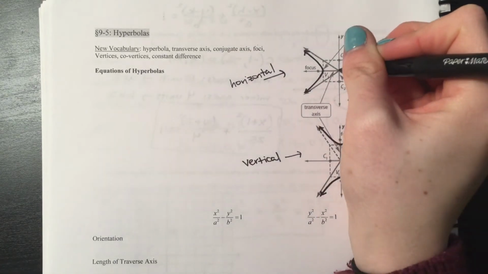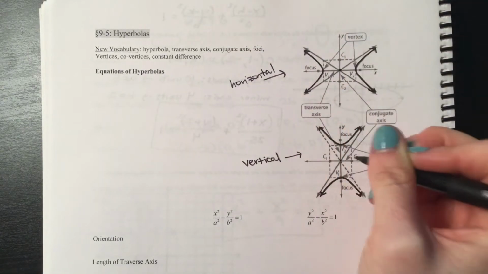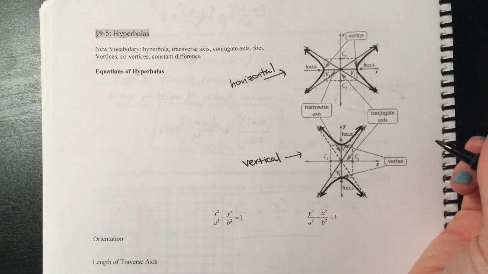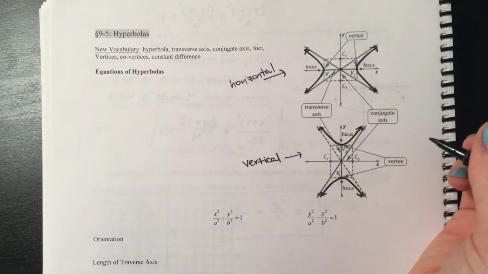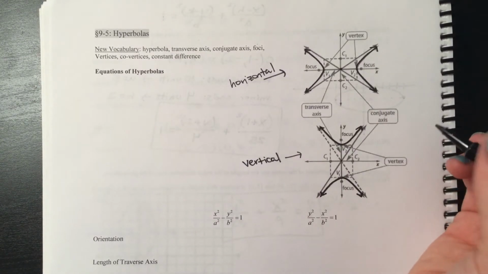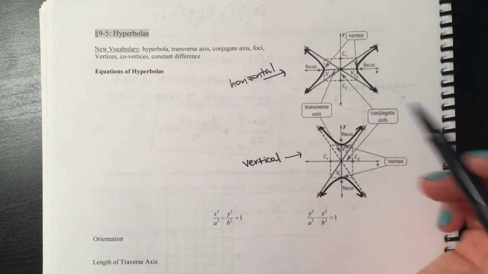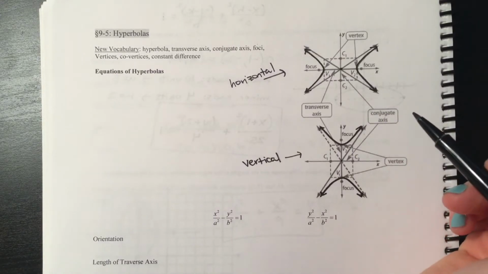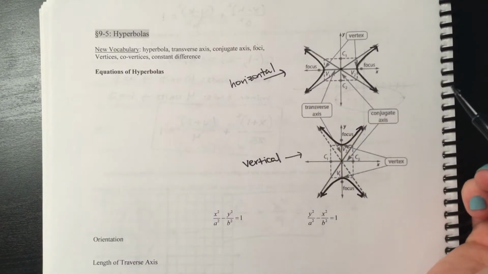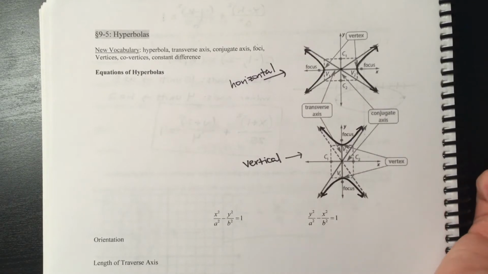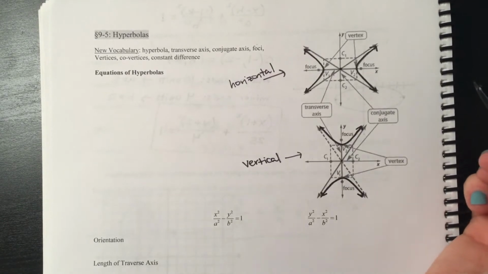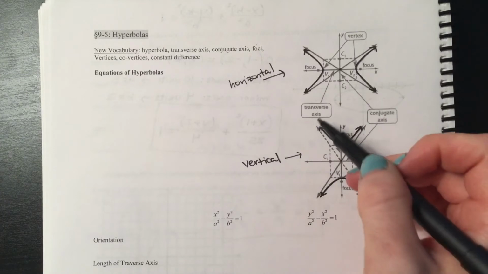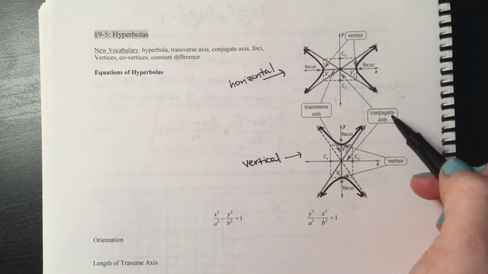We've got the center. So these ones, just like the ellipses, are drawn as if they're centered at the origin. And then we can move them left, right, up, down, just like we did with the ellipses. And then there are two axes that this one has as well. So in the ellipses, we had the major axis and the minor axis. The major was always the larger, the minor was always the smaller. Here we have what we call the transverse and the conjugate axis.